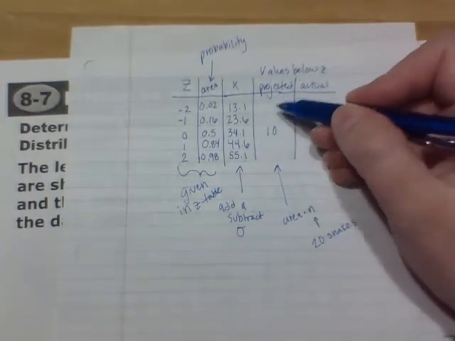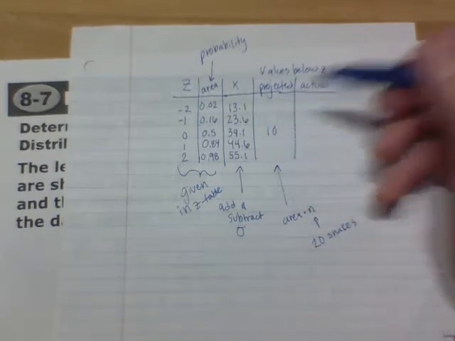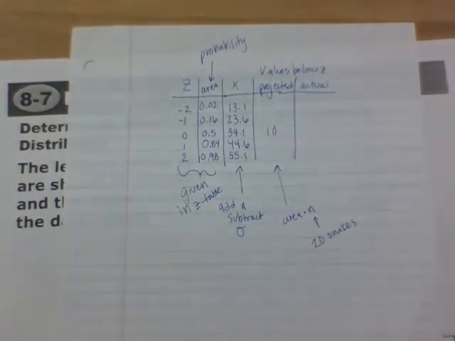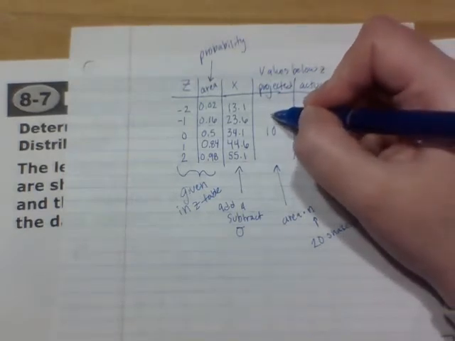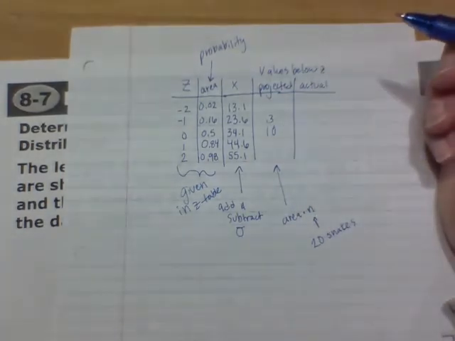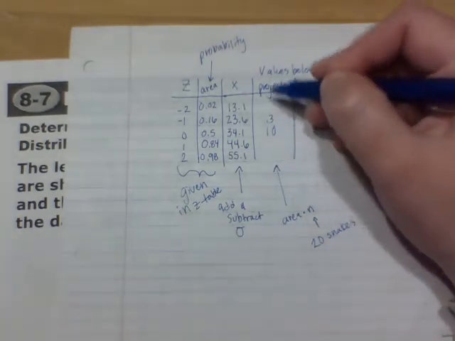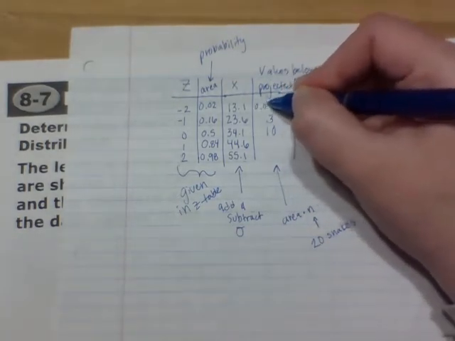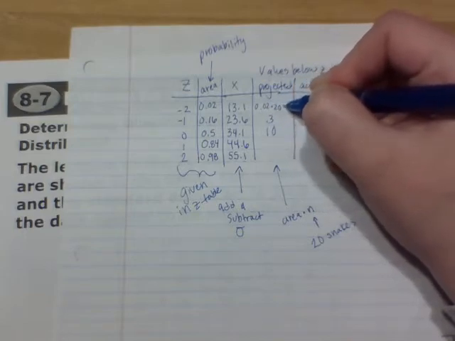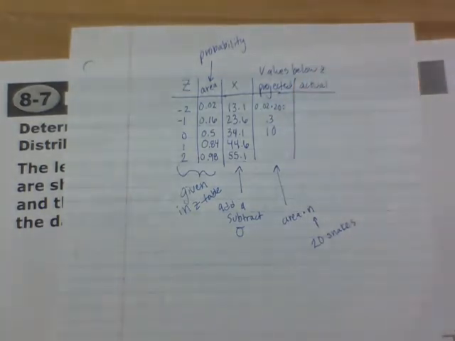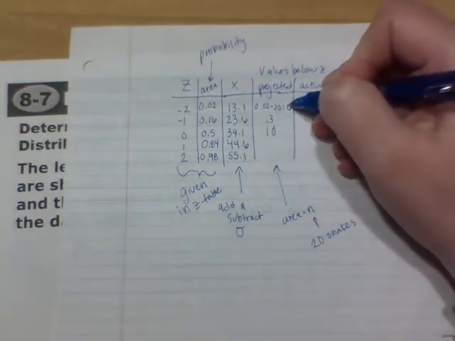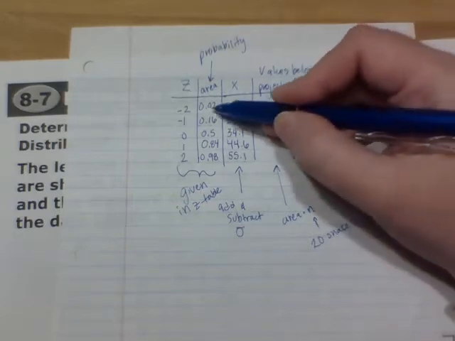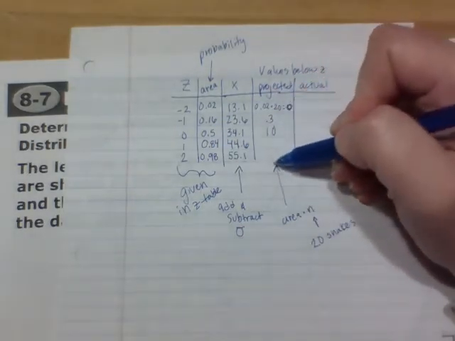So if we want to go to the first standard deviation below that middle there, we're going to take 0.16 times 20, and we're going to get 3.2. But of course, we're not going to have 3.2 snakes, so we are going to just say 3. Okay. And then for this one, again, we're taking our area, 0.02 times n, our 20. And it turns out that 0.02 times 20 is 0.4. And again, we can't have 0.4 of a snake, so we round down to 0. So always take this area and multiply by the total number of snakes.